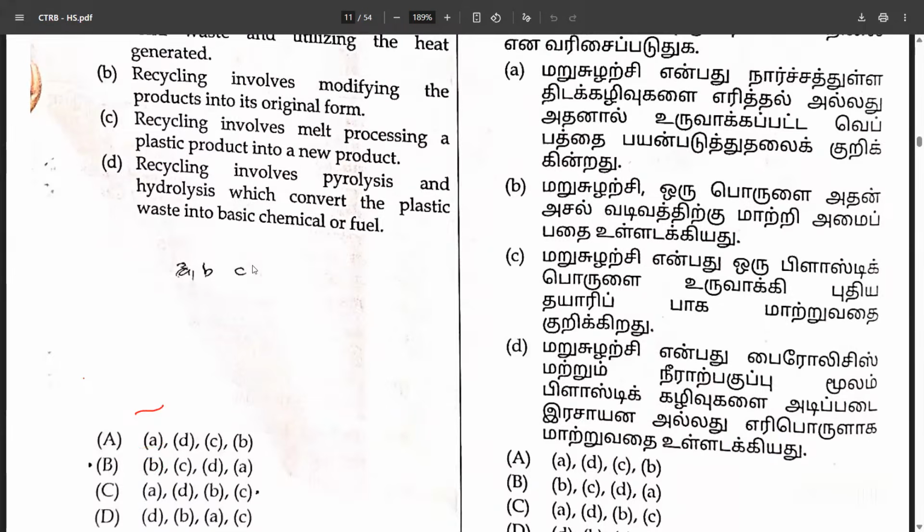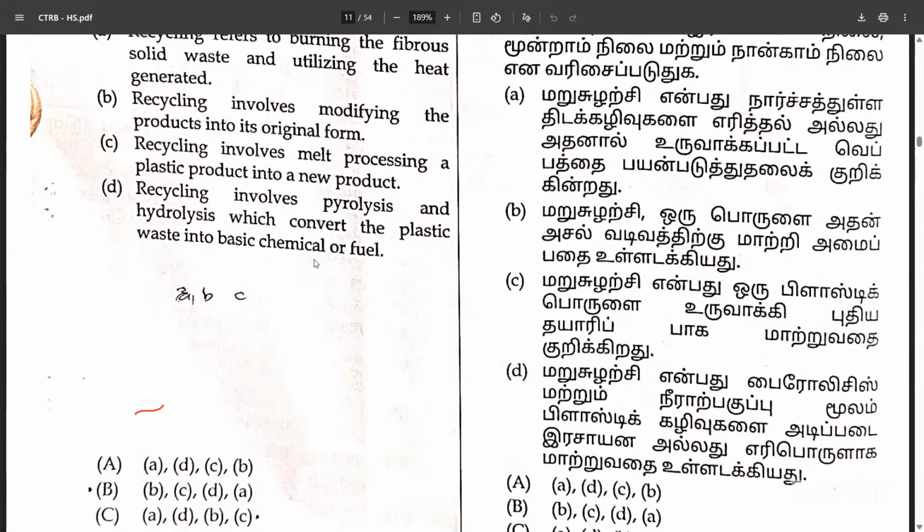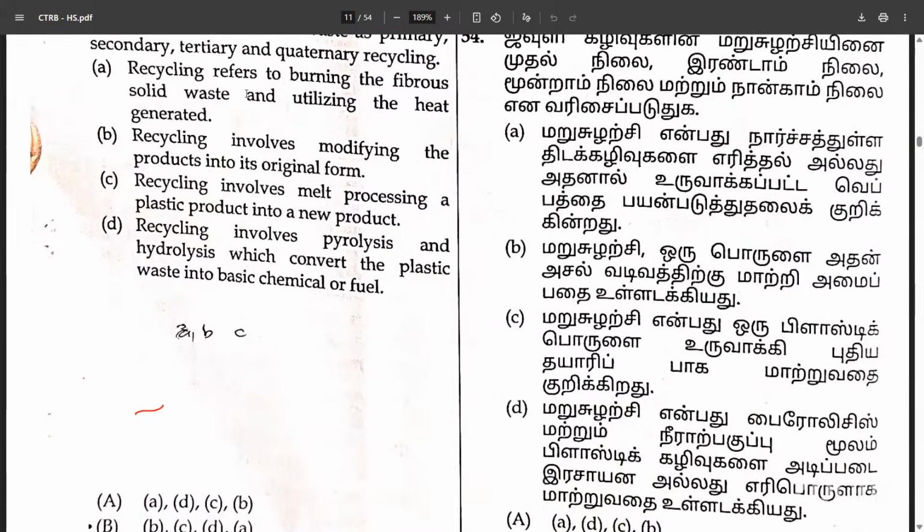Then we have C, recycling involves melt processing a plastic product into a new product. Then we have recycling that involves pyrolysis and hydrolysis, which convert the plastic waste into basic chemicals and fuel. Then we have recycling, referring to burning the fibers, solid waste, and utilizing the heat generated.